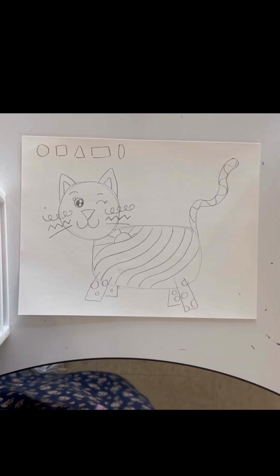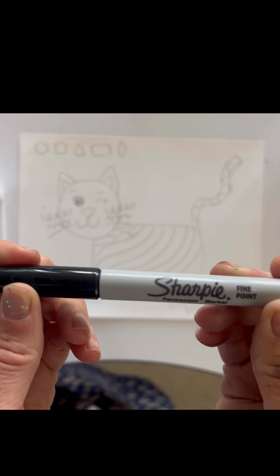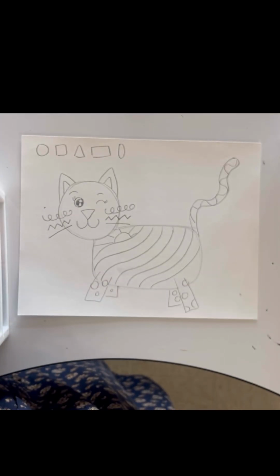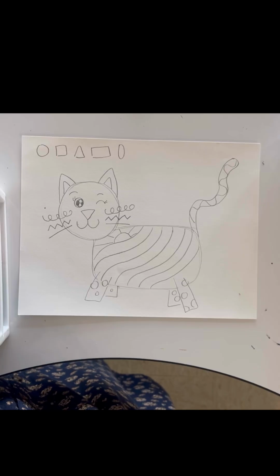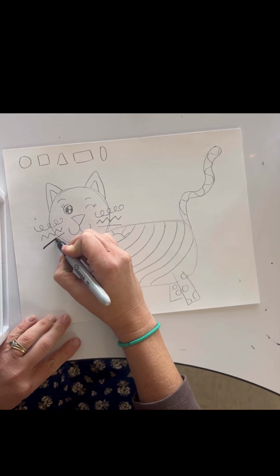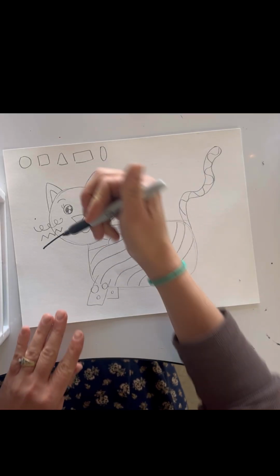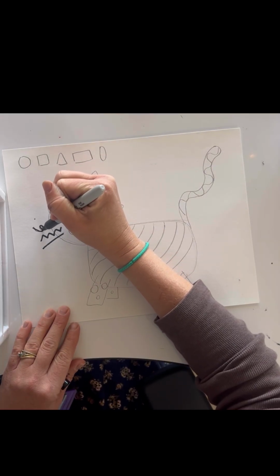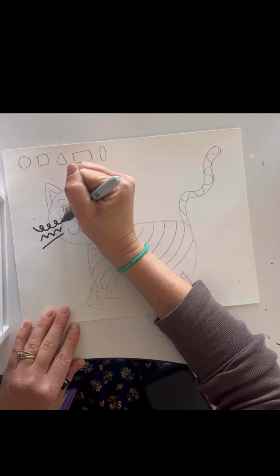Once you finish designing your cat, you are going to take a Sharpie and you are going to trace all of the pencil lines on your cat. And tracing just means you draw over that pencil line. You're not coloring anything in. You just find all the pencil lines that you drew and you retrace over it.